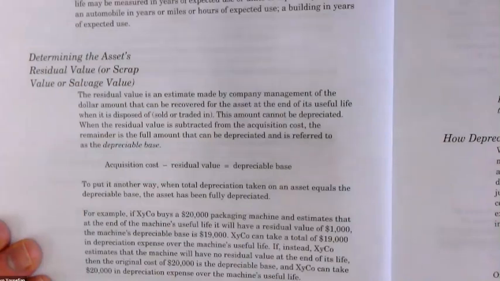Let's say you purchased equipment for $10,000, but after 5 years, you might be able to sell it for $1,500. That $1,500 possible estimated market selling price after 5 years of useful life is your residual value, or so-called salvage value.